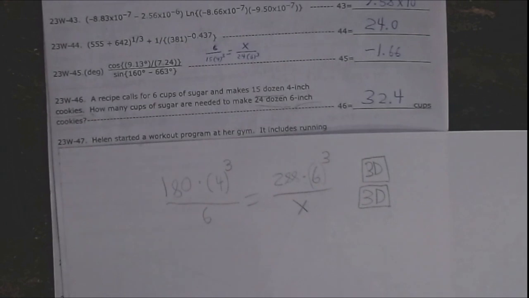of sugar. And now, one thing to keep in mind is that sometimes the question will include a little sentence at the end that says that the cookies have a constant thickness.